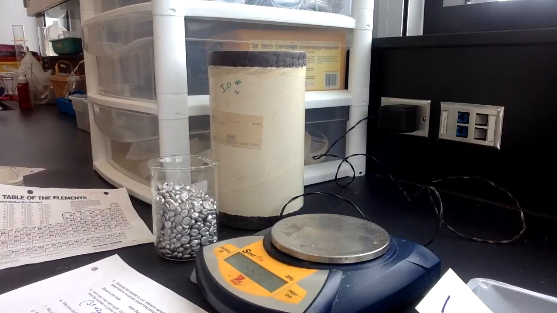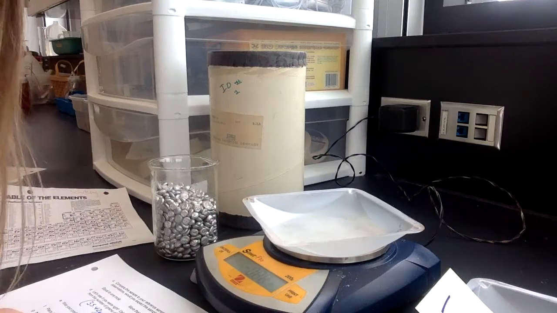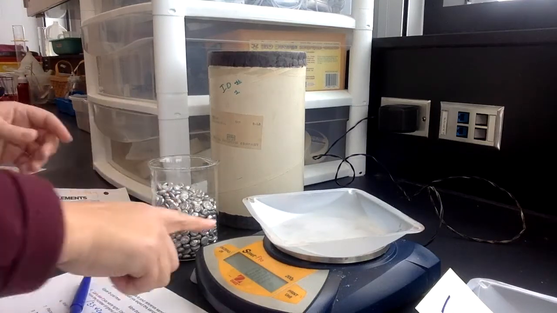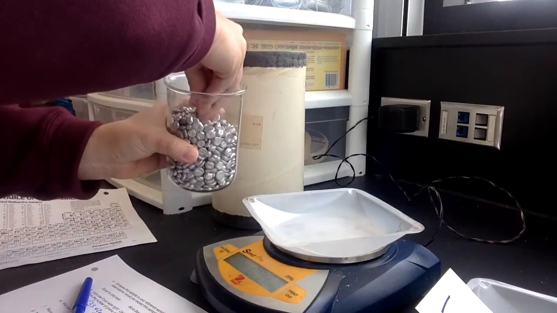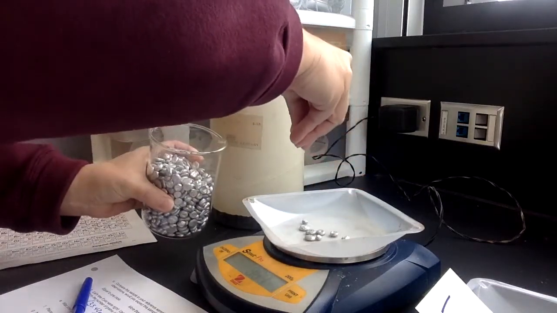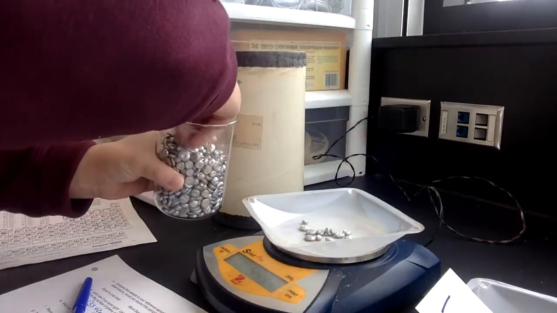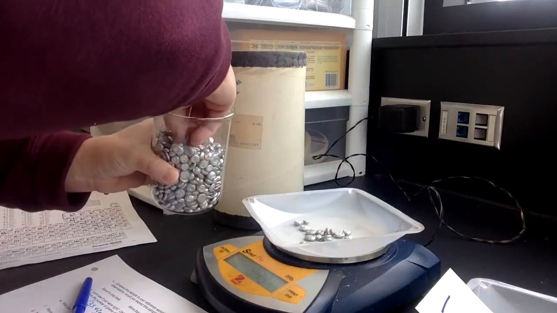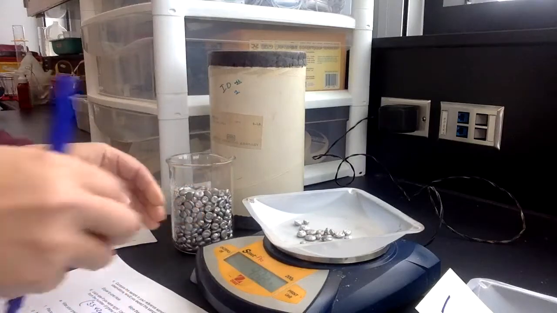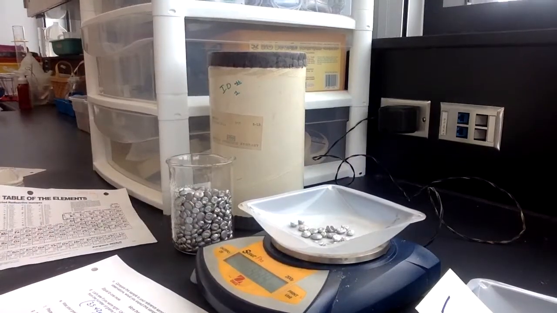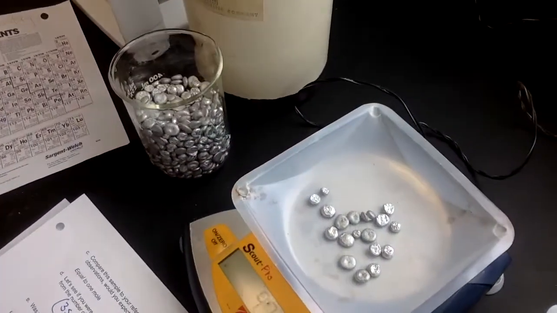Now it says use the balance and measure out approximately 9 grams of aluminum. All right, so I zero out my weigh boat so that I just get the mass of the aluminum. And this time it only wants 9 grams. See if I can get that pretty close. 9 grams, a couple more there. How about 1 more? All right. Okay, and then can you see what that says? Go ahead and record the mass there.